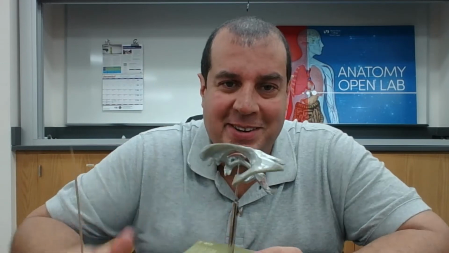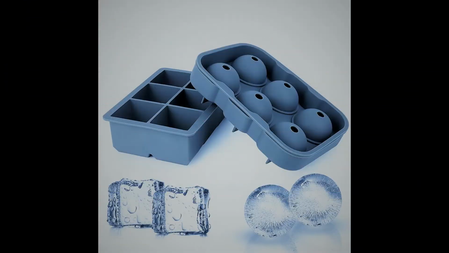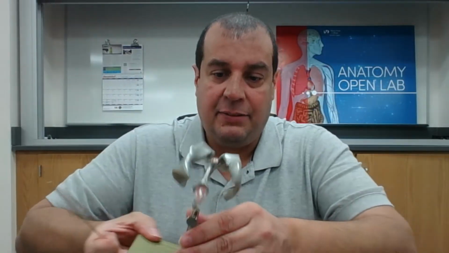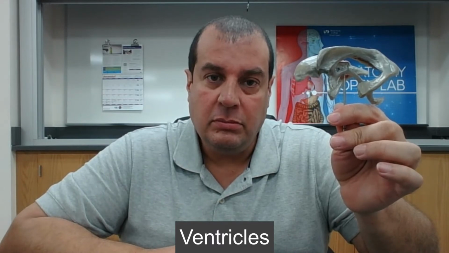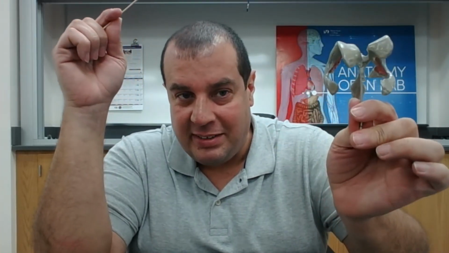This model here is supposed to depict CSF. Okay. So just imagine this being like an ice cube. The water takes the shape of the tray. Same will apply here with the CSF, the CSF taking the shape of the ventricles within our brain. Okay. It kind of looks like the USS Enterprise, Star Trek.